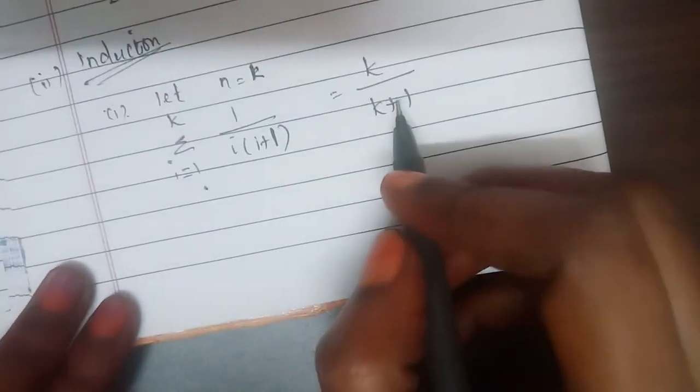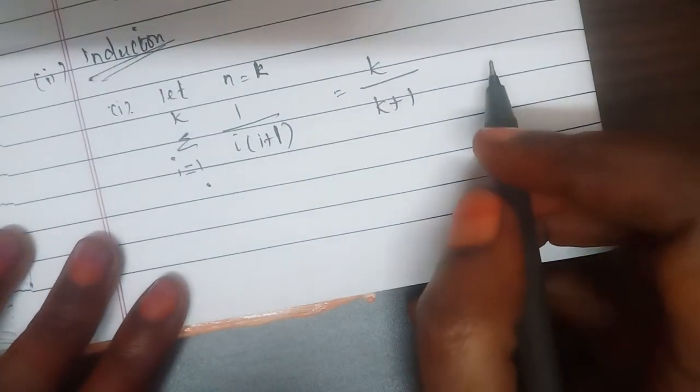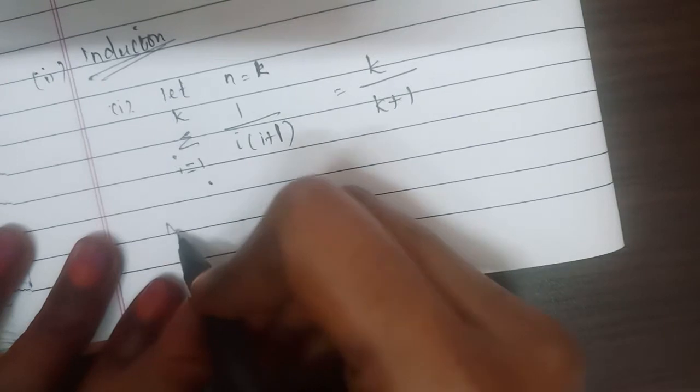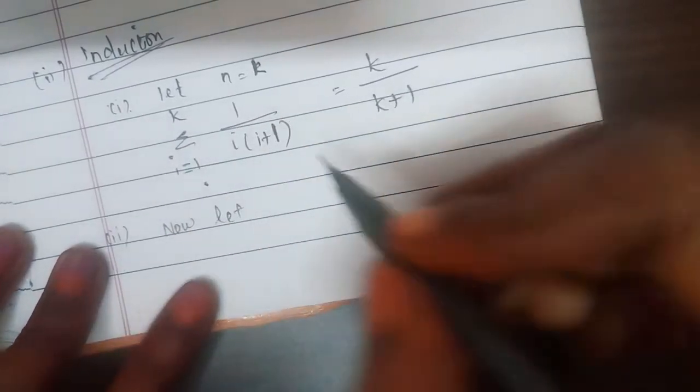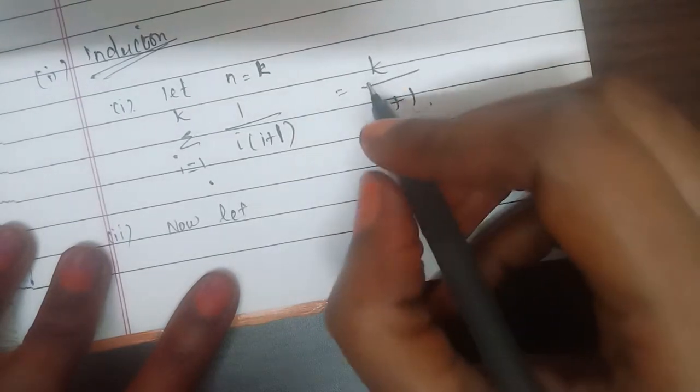So if it is true, we have to prove this value for n equal to k plus 1 also. That is the second point. If it is true, we have to show.